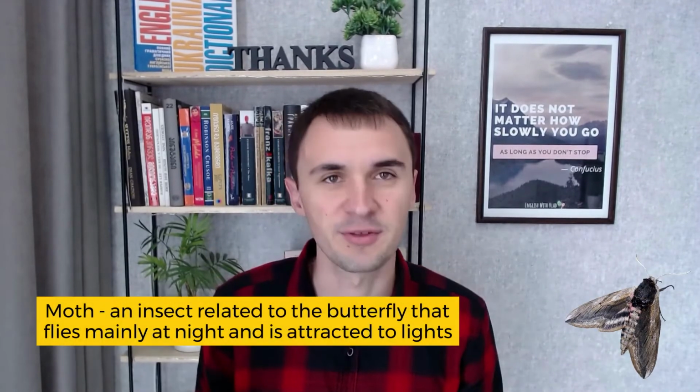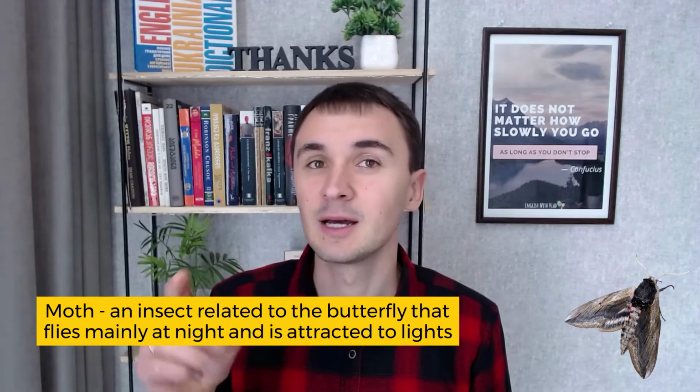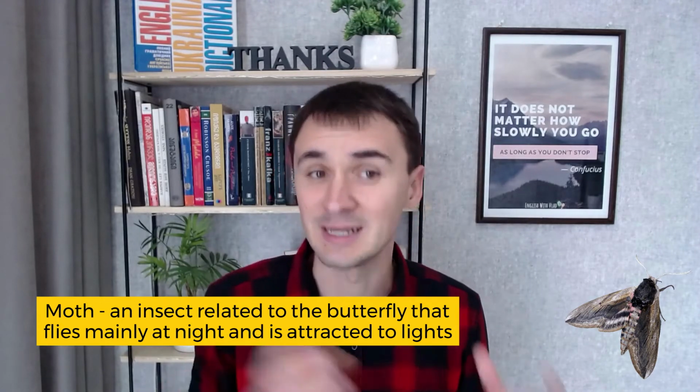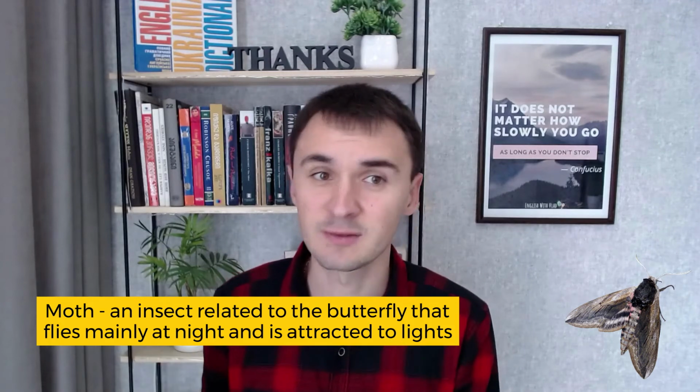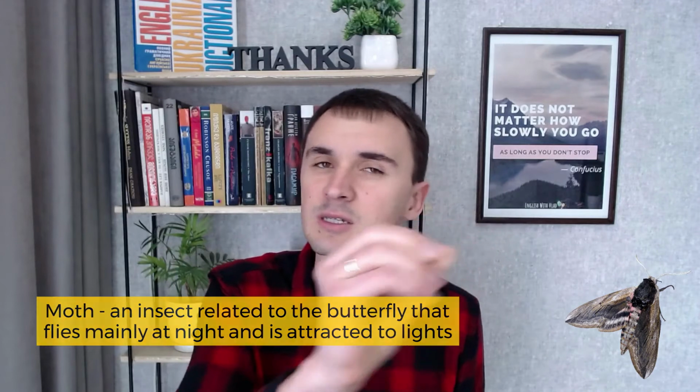Another word on my list is moth, and that is some kind of butterfly, but a bit different. So Longman defines this word as an insect related to the butterfly that flies mainly at night and that is attracted to lights. Do you know how I've learned this word back in the days?